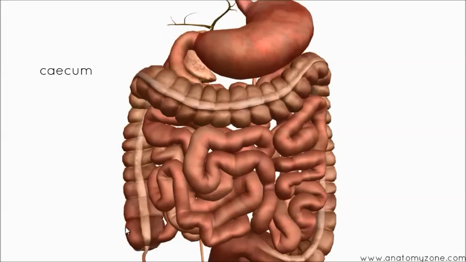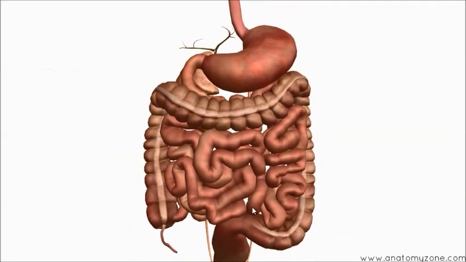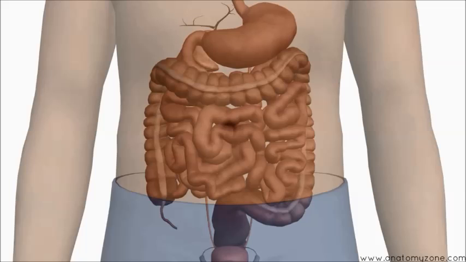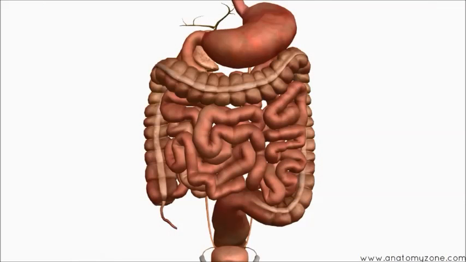The cecum is this little pouch and it marks the beginning of the large intestine. So the large intestine lies around the edges of the abdominal cavity, so you can see its relation to the skin there. The function of the large intestine is to absorb water.